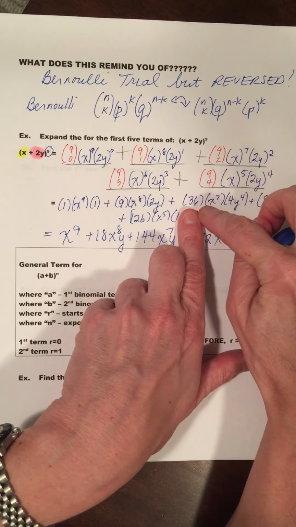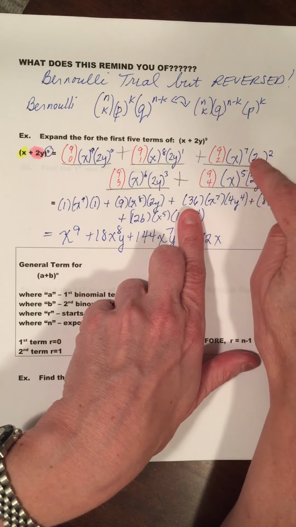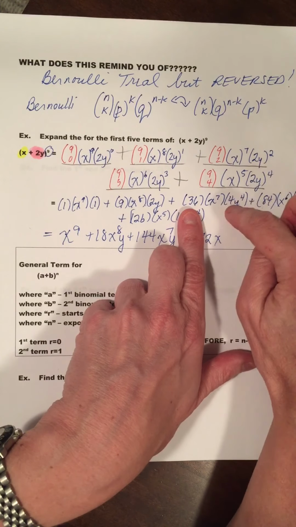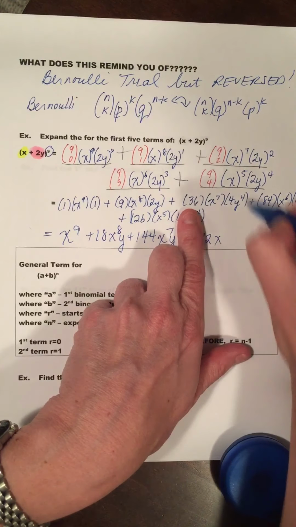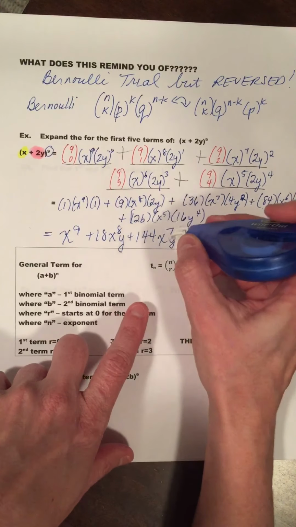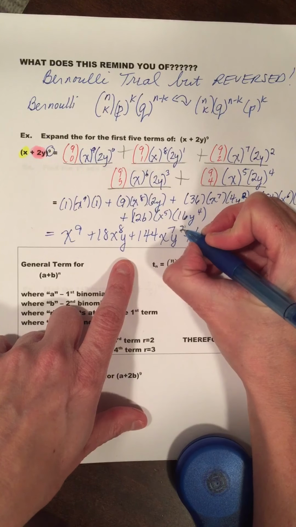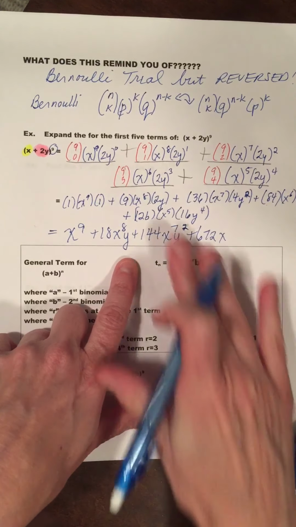9 choose 2 is 36. X to the 7 is x to the 7. 2y squared is 4y squared. Let's go through this one more time.